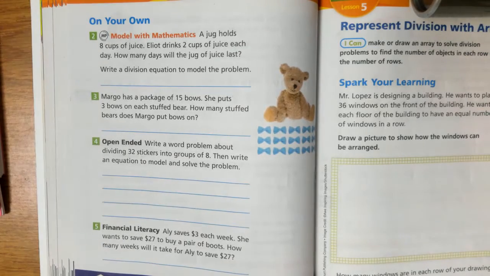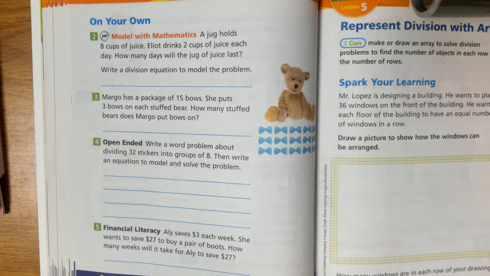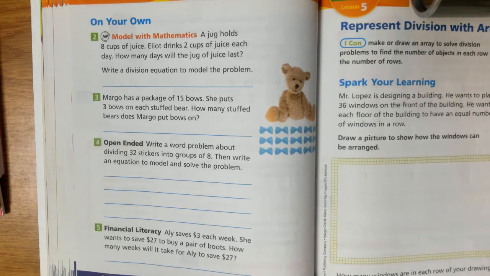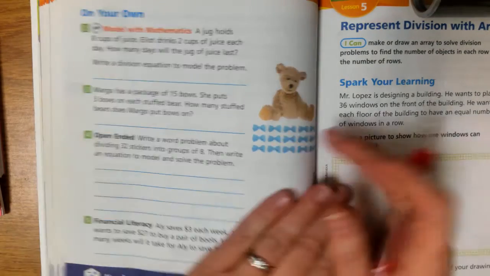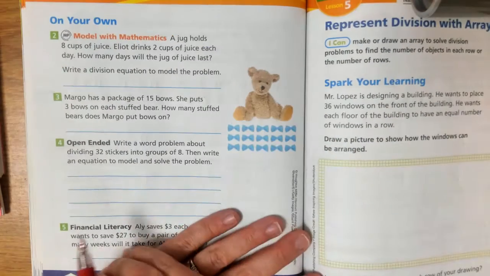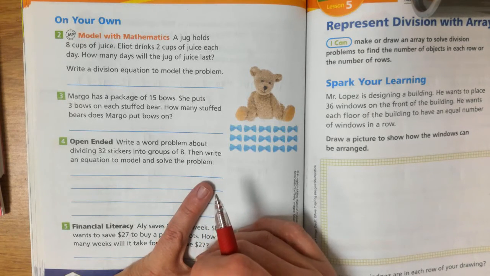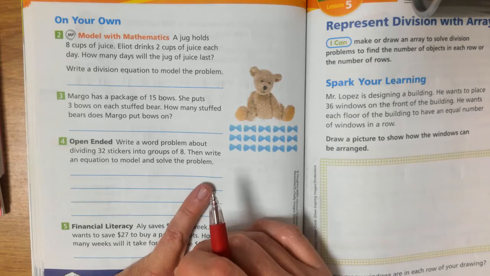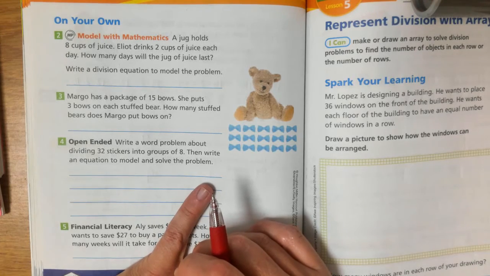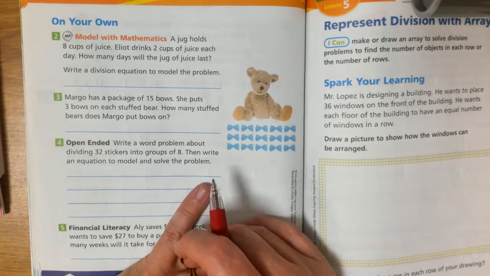All right. So we're leaving Nala behind, and now we're going to have a jug. A jug holds 8 cups of juice. Elliot drinks 5 cups of juice each day. How many days will the jug of juice last? Write a division equation to model the problem.